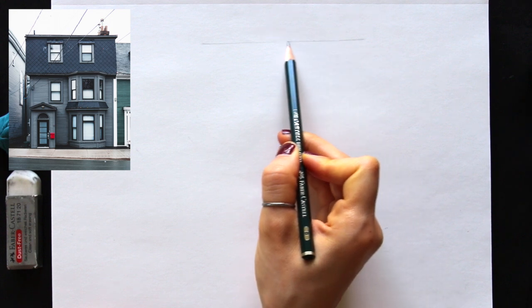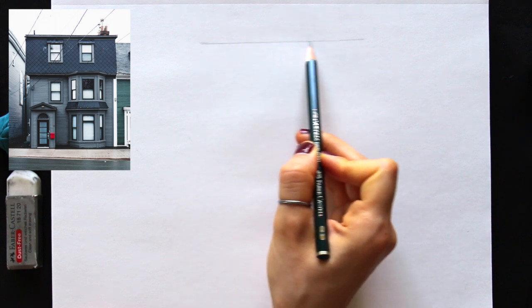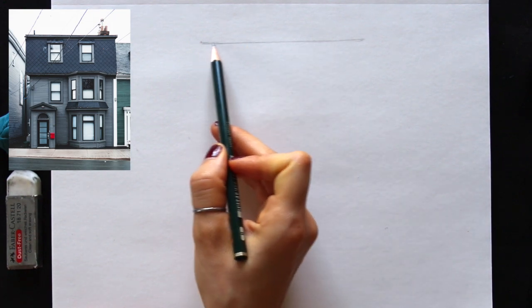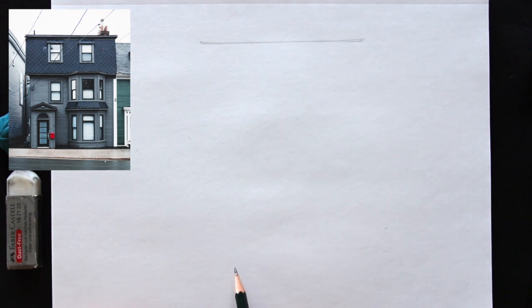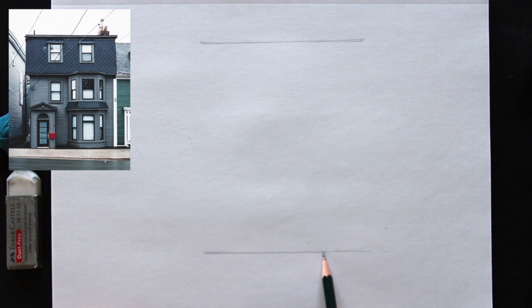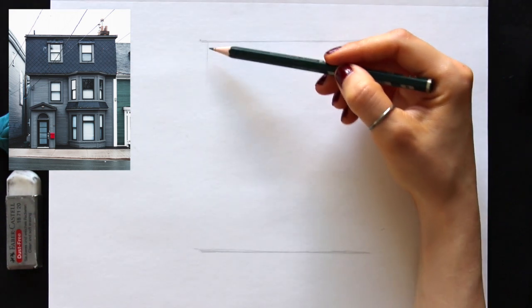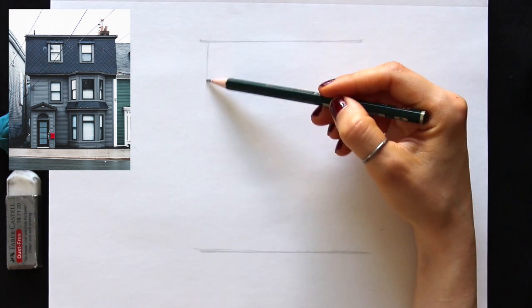Okay, so having noticed that basic general largest shape, what I am doing right here is I am using my B pencil to start recreating that large rectangle on paper. I am doing my best to keep my horizontal lines and my vertical lines as straight as possible, and I am guiding myself with the edges of my paper. Because I know that those edges of my paper are perfectly straight, I am using them as guides as I am laying down these lines. Feel free to use a ruler for these lines.